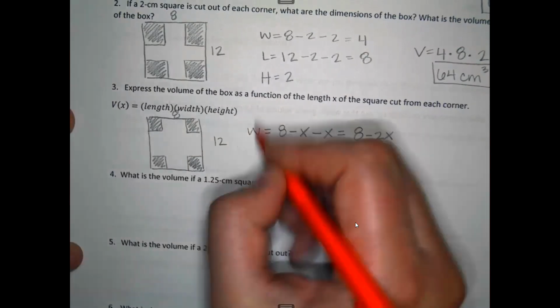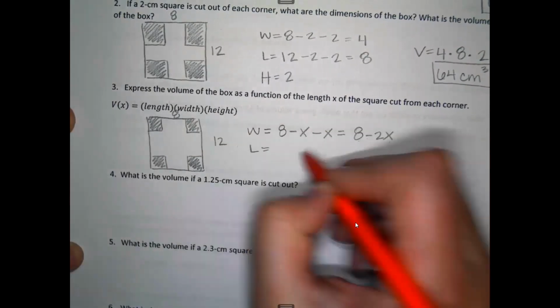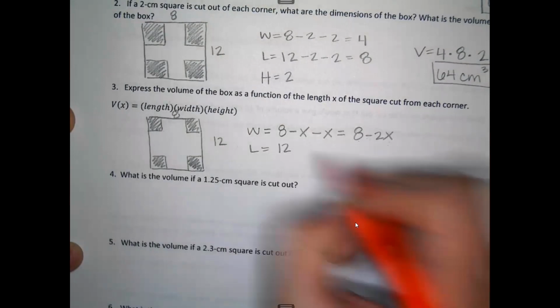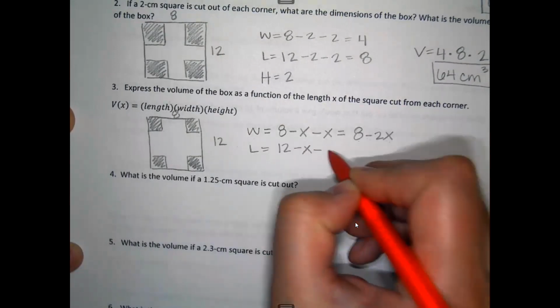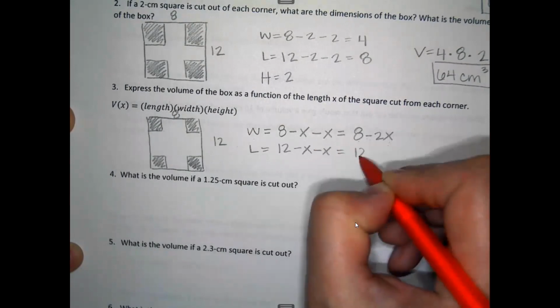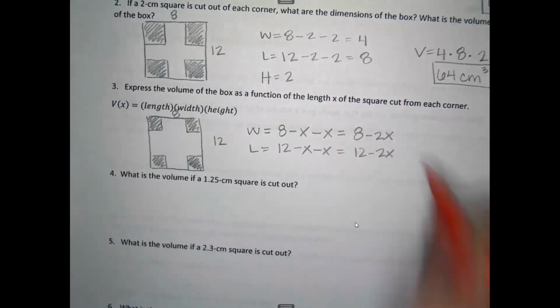All right, now the length is going to be the length they gave you minus x for the left side, or sorry, top, minus x for the top, minus x for the bottom, equals 12 minus 2x. And it will always be that. Whatever the length is they gave you in the problem, minus 2x every single time.